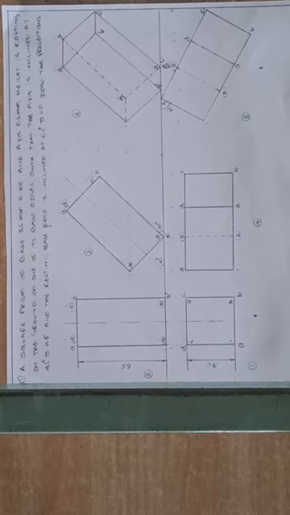So this video session will be about the projections of solids when the axis of the solid is inclined to both HP as well as VP. Right. So now let us take one problem here.